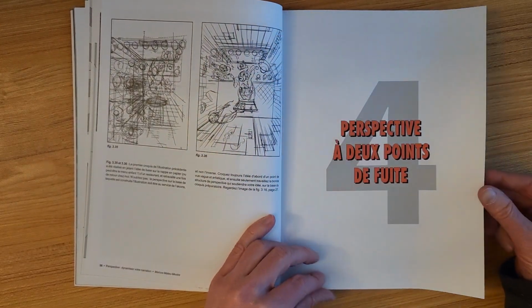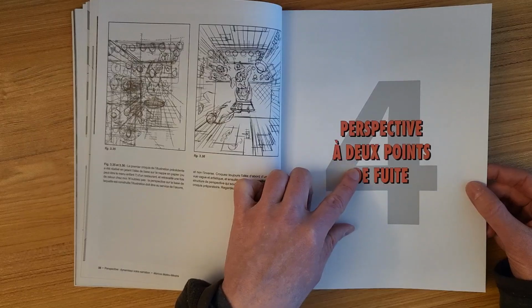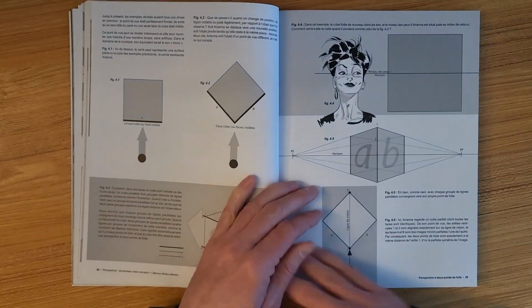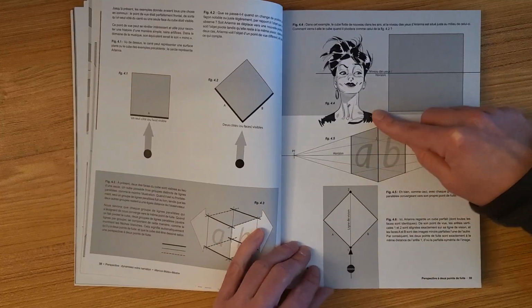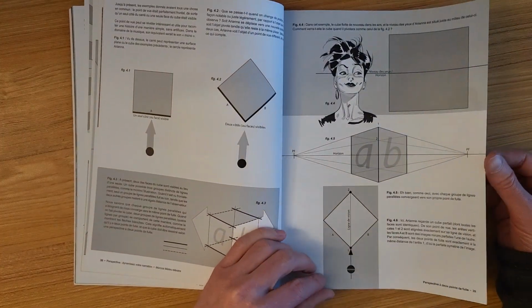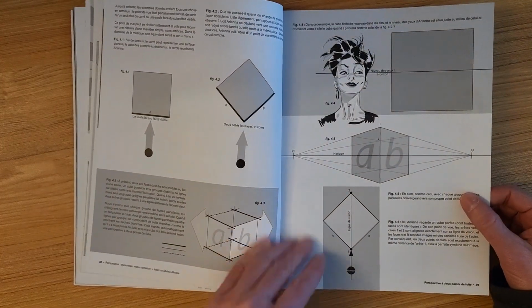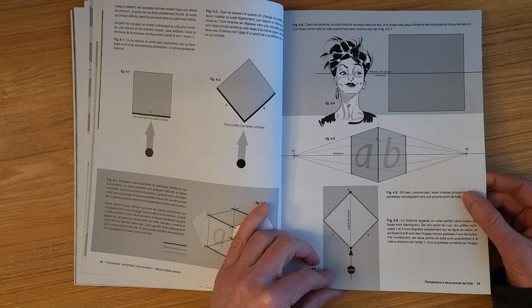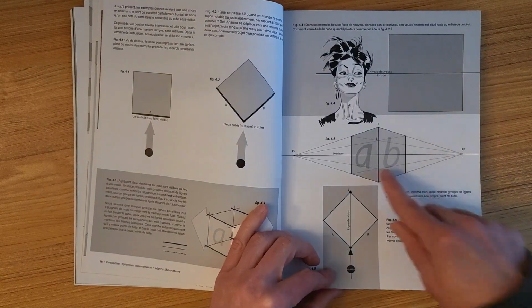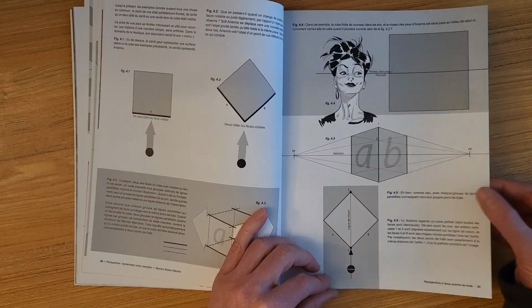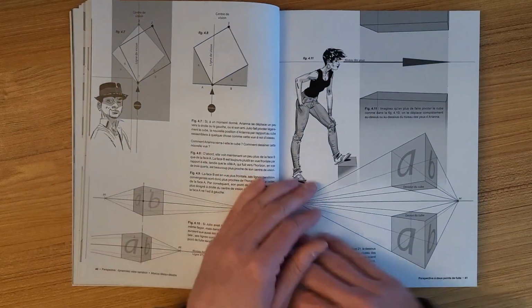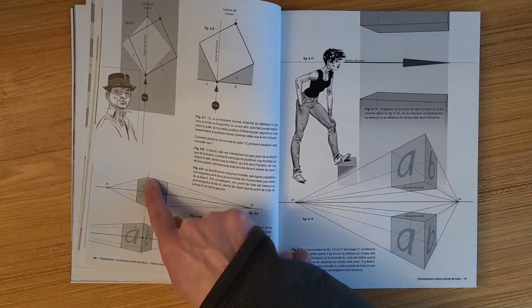Here you have two vanishing points, so this is like a street corner, or like a car, it could be a car, a parked car. So you have some examples.